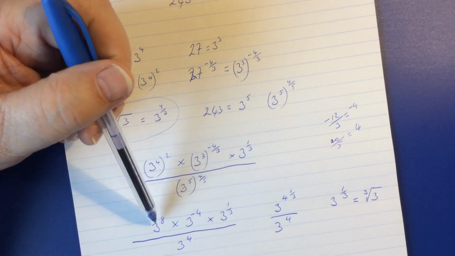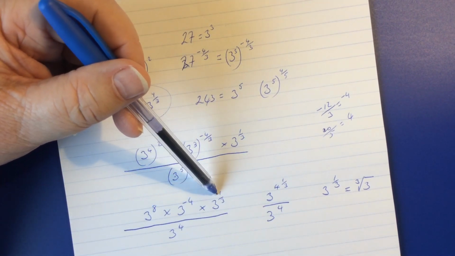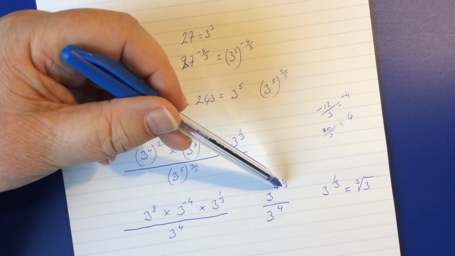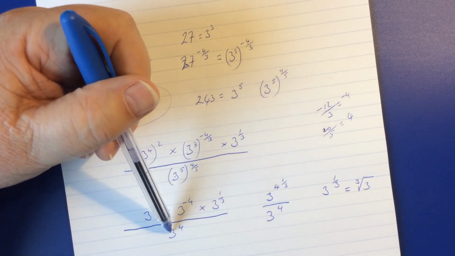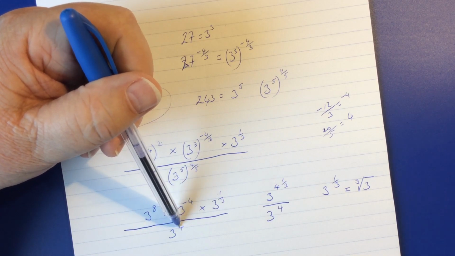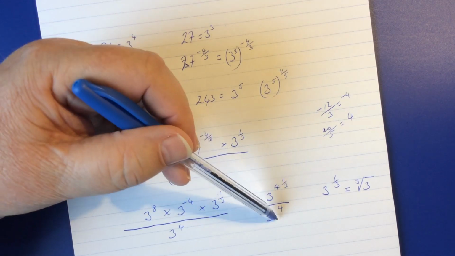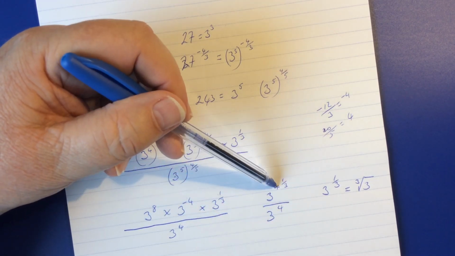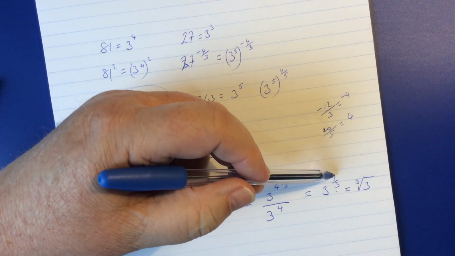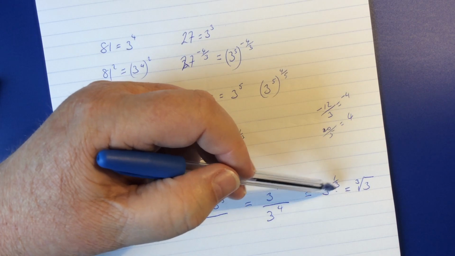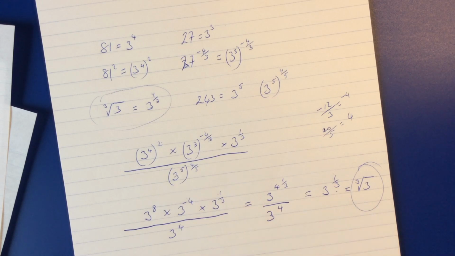We then apply one of the really simple and primary index laws, which is that we add the indices, and we get 4 and 1/3, which we leave in that form because we've got 3 to the power of 4 on the bottom. The index laws say that we subtract the bottom from the top to get our answer, and that's 3 to the power of 1/3. That is the third root of 3, which we can write as a surd if we wish, or leave in that form. That's up to you.